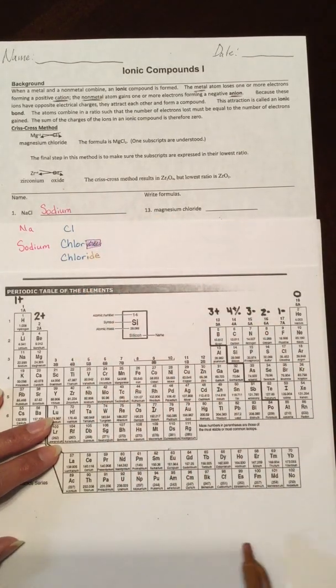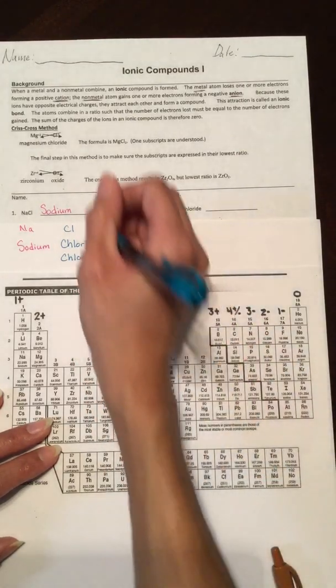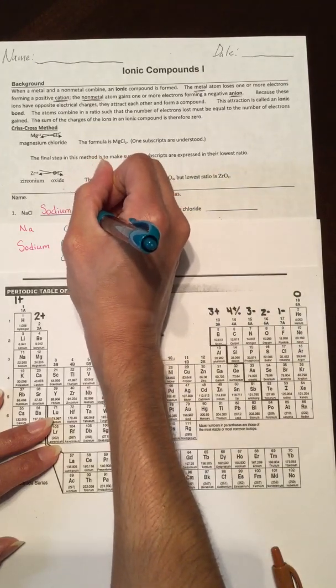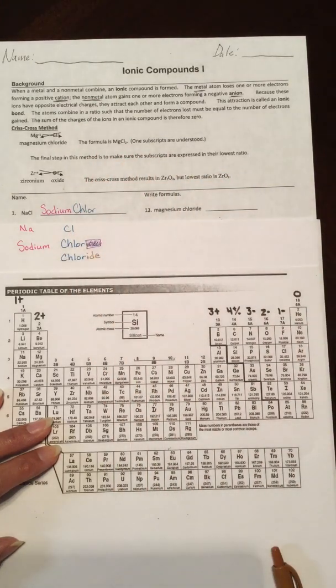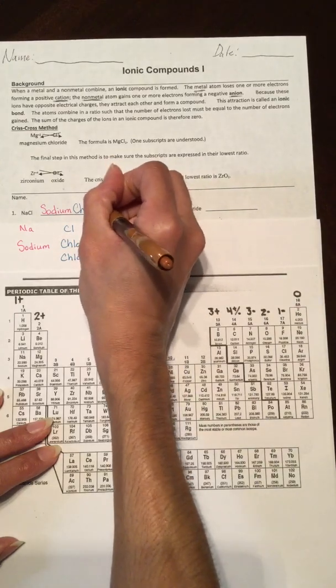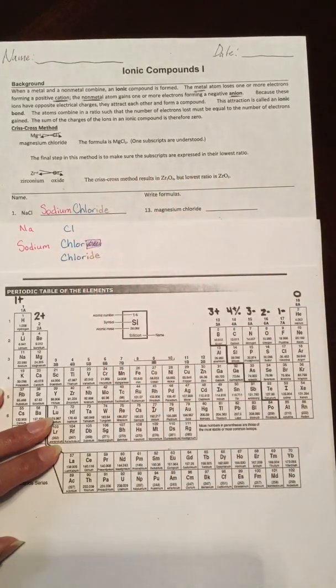Okay, so when we write it out, it'll be sodium chloride. Okay, let's do another one.